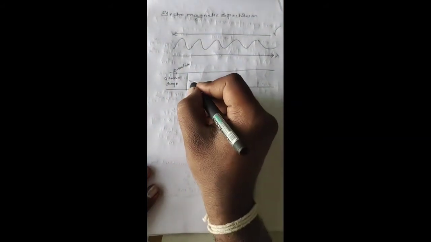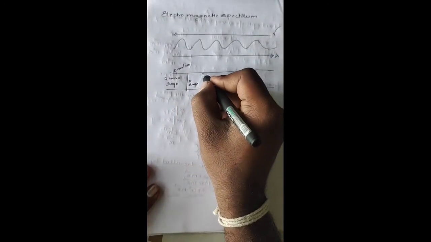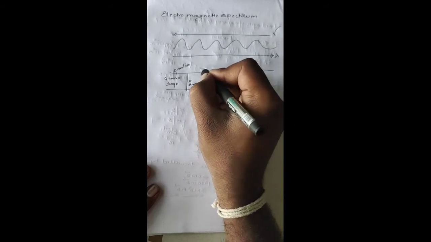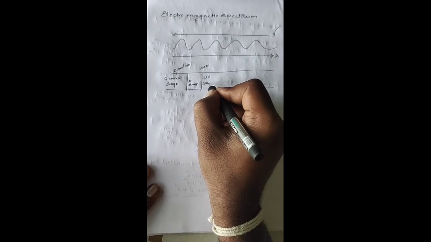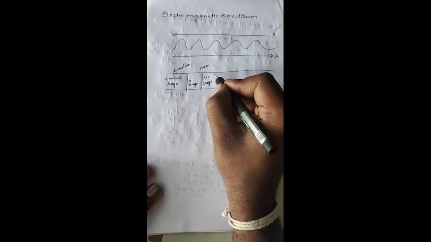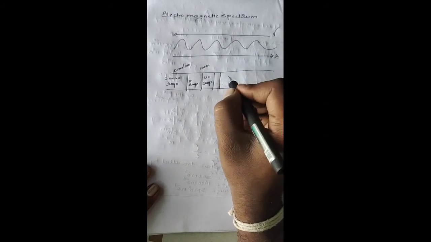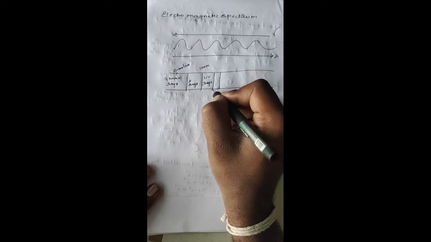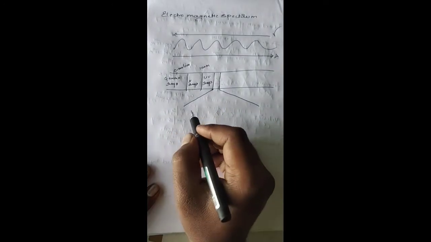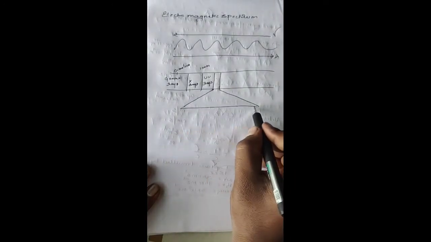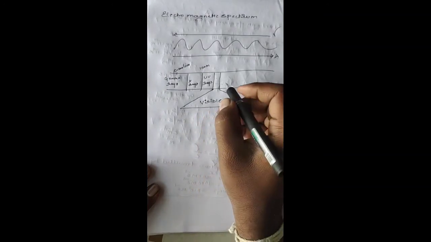Gamma rays first, another one is X rays, about 10 nanometers, then UV rays, another one is visible rays.